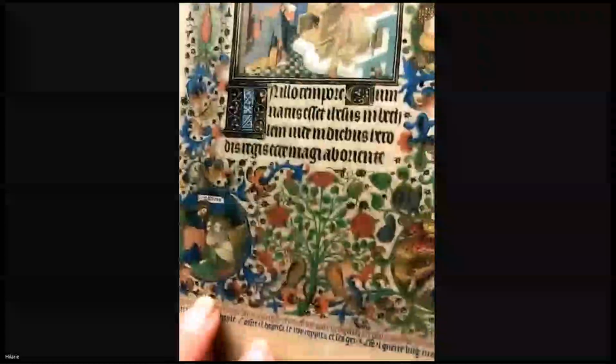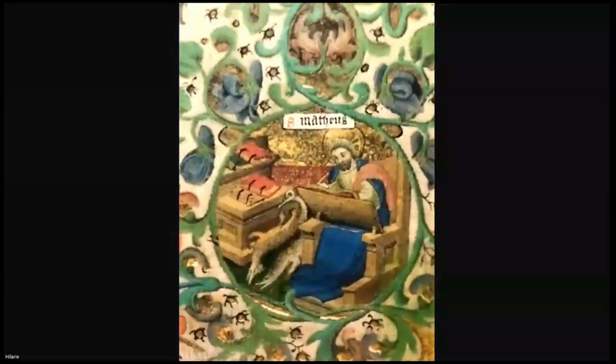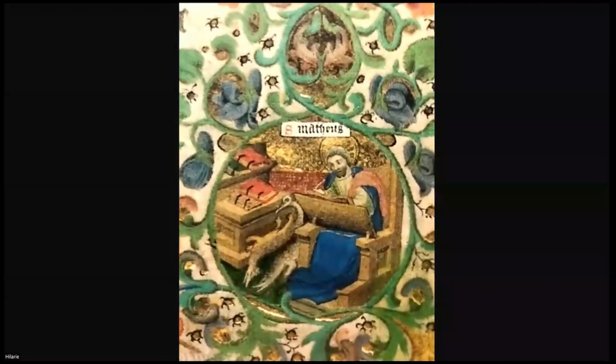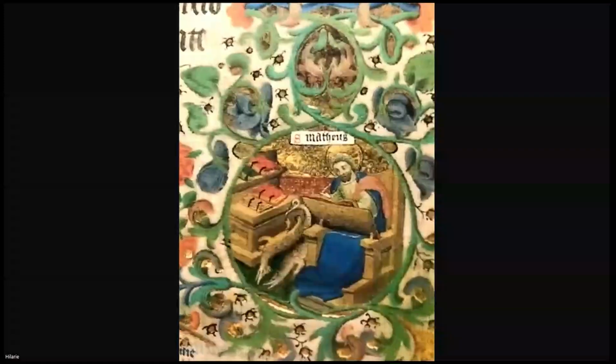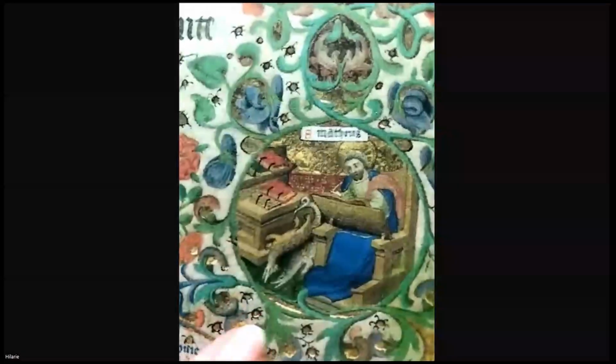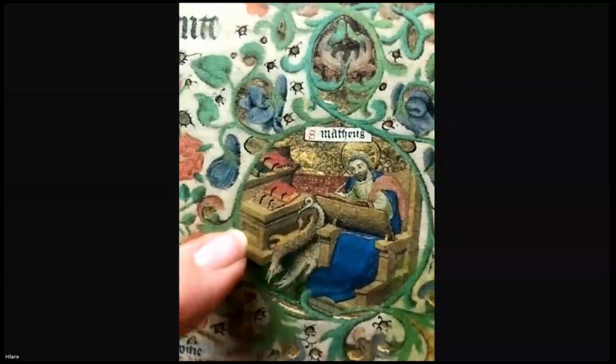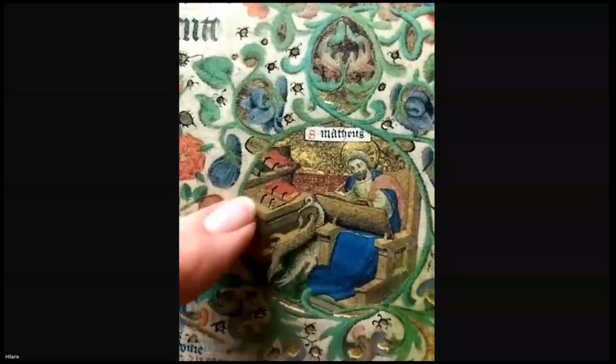But this one really puzzled me for a very long time. So we have Matthew. It says St. Matthew up there. We can see his halo. He's at his writing desk, right? We can see his books out there.